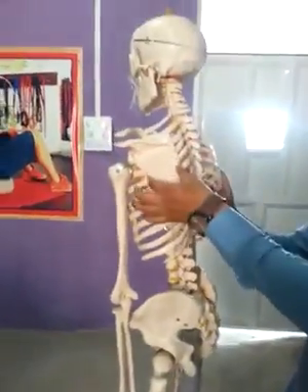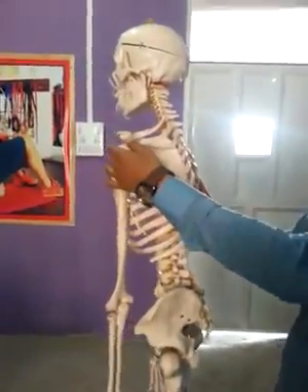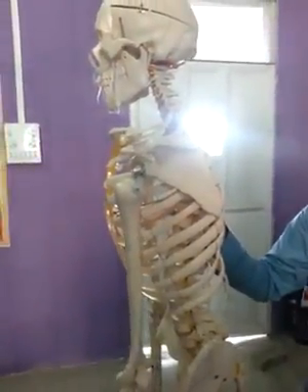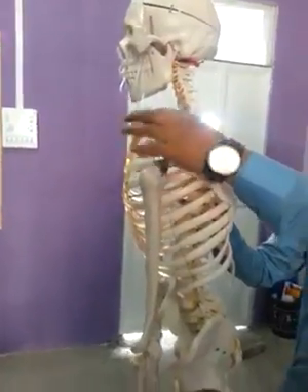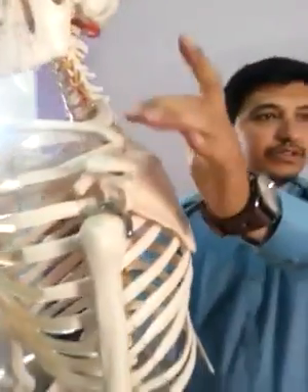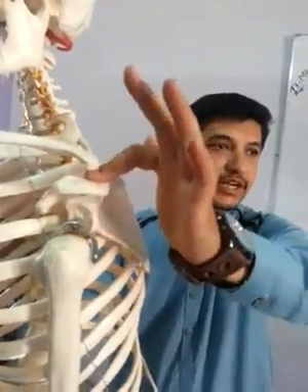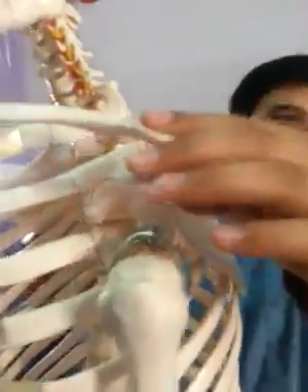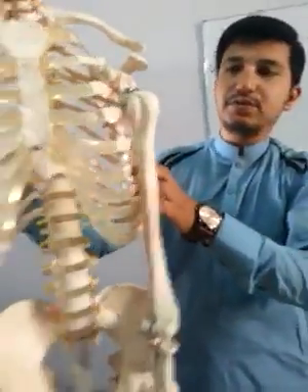This is the scapula. This is the spine of the scapula. This is the acromial process for the attachment with the clavicle. It is the side where the clavicle comes and attaches. The joint formed is called the acromioclavicular joint.